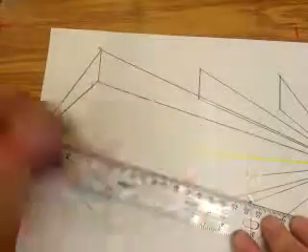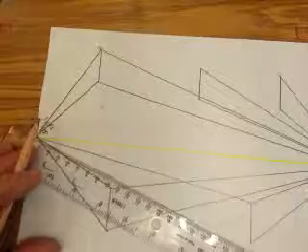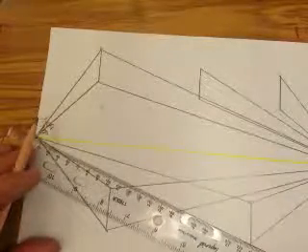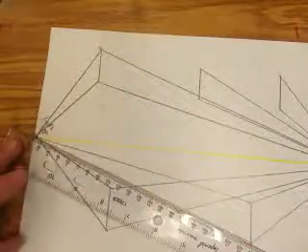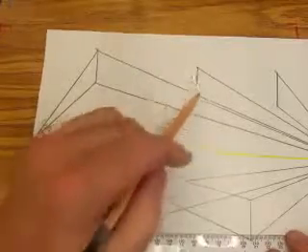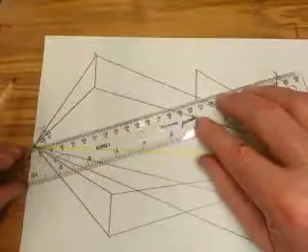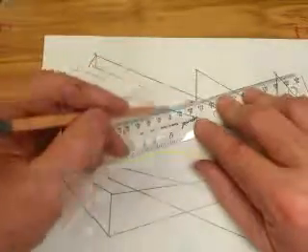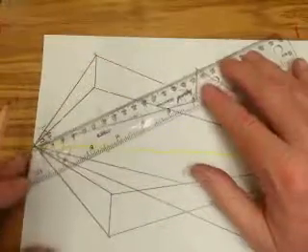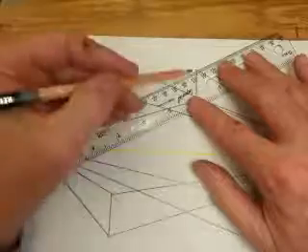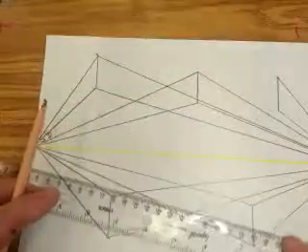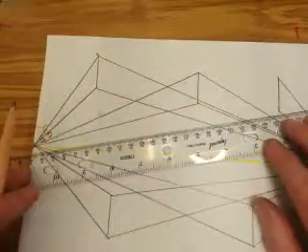It can get a little visually confusing. These lines for this drawing are going to go through each other. But again, I'm just finding my verticals and connecting them, in this case, to the left vanishing point. So I just have a few more lines to draw. In fact, I think just 2 more.